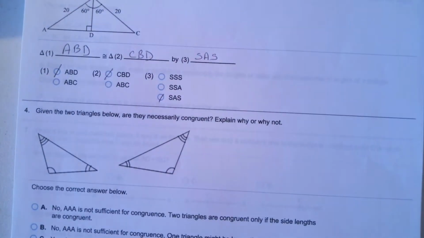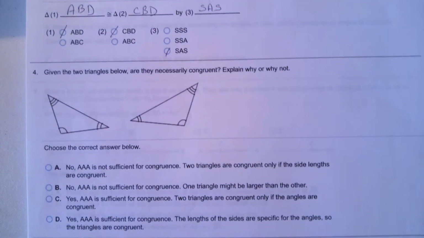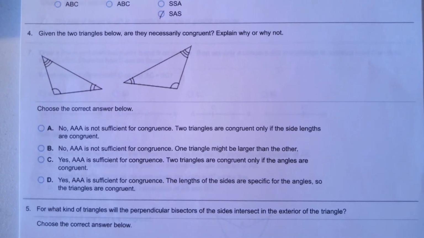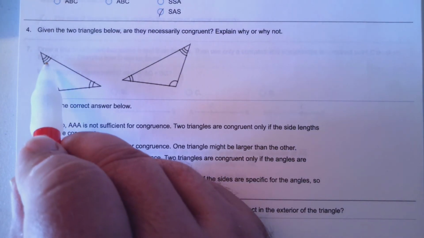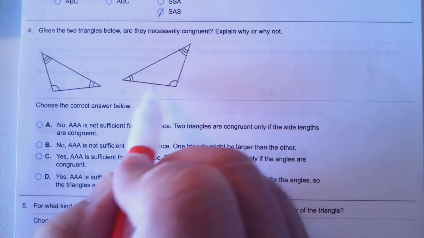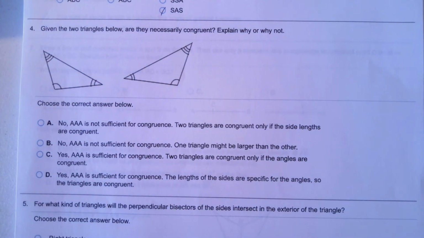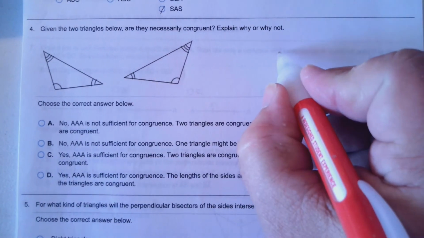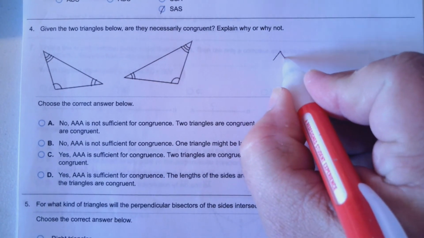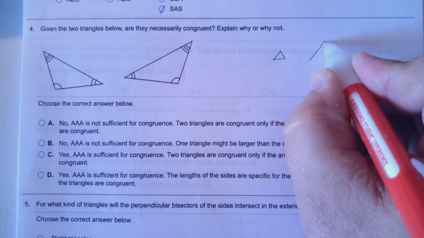All right. Let's look at number 4. Given two triangles below, are they necessarily congruent? Explain why or why not. We have angle, angle, angle. Okay, no, because the angles could be the same. In other words, I can have a triangle that looks like this, or I can have a triangle that looks like this.